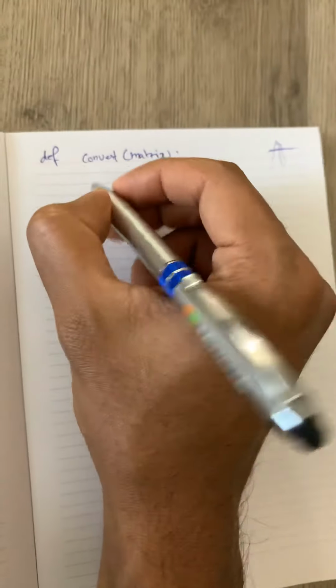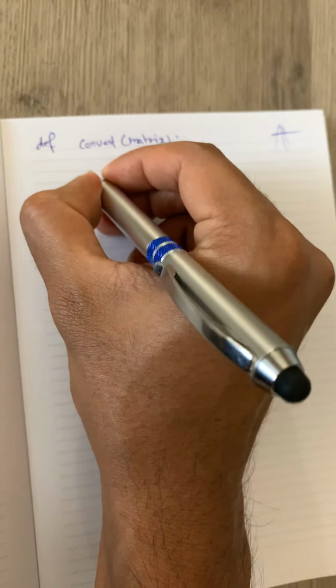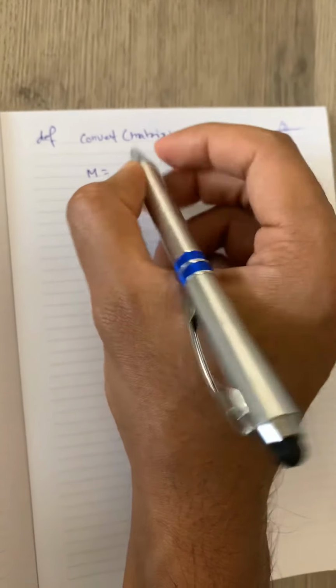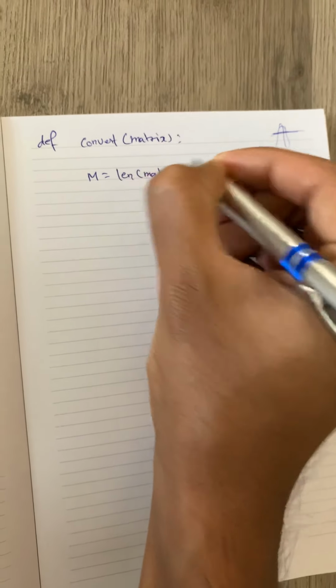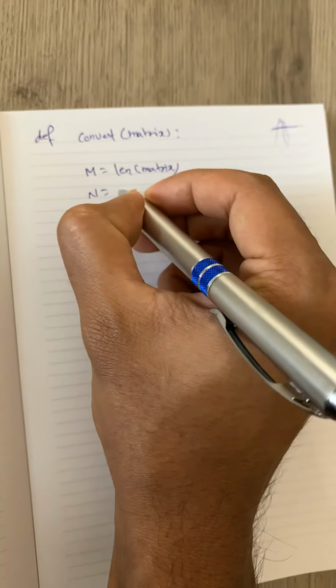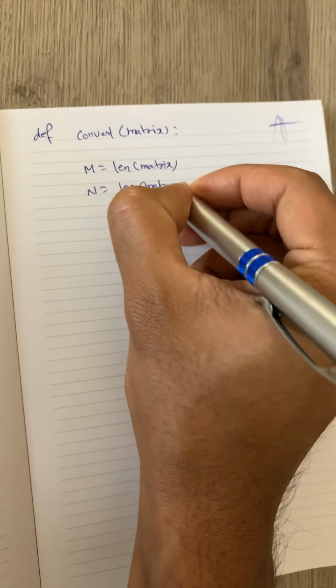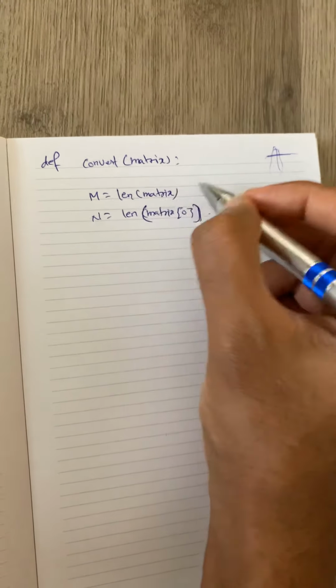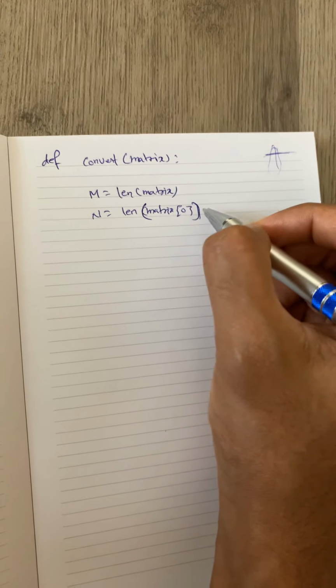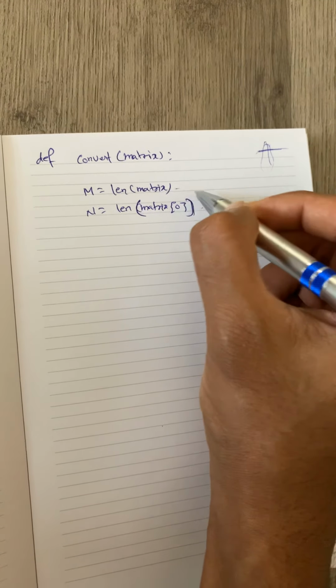Since it is an m cross n matrix, I will take m equal to the length of matrix and n equal to the length of matrix of 0. One holds information about the rows, and the other about the columns. This one is the row count, this one is the column count.